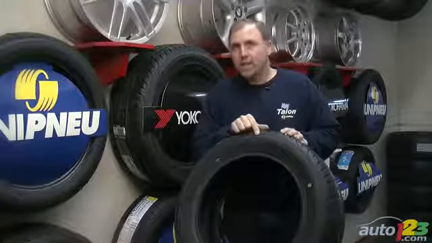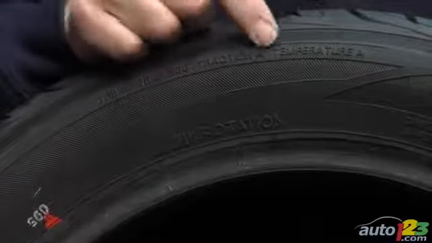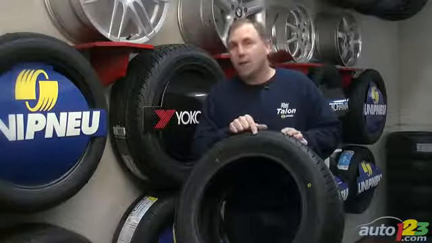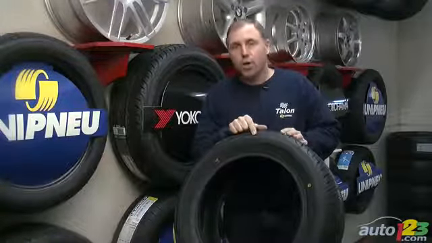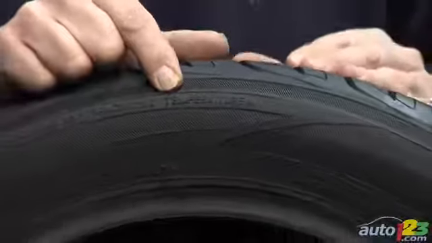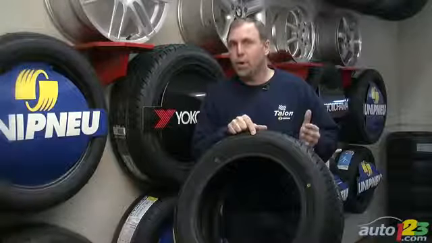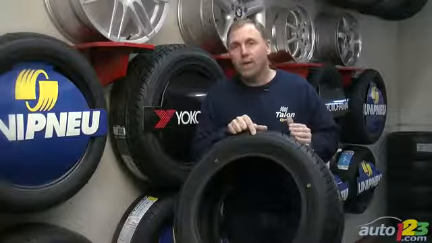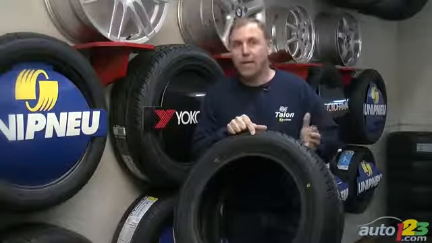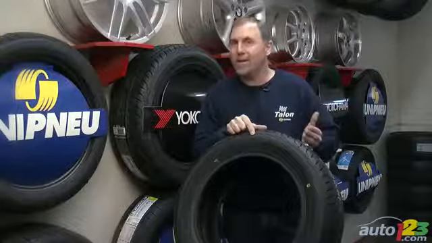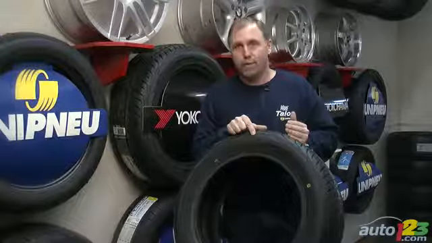The last indicated feature is temperature, and this can be temperature A, B, or C. This is to describe how well the tire can dissipate heat. So a temperature of A would dissipate heat more quickly, be able to deal with higher temperatures than a temperature B or C. Very few tires on the market have below a B temperature rating. High performance tires, which operate at higher temperatures under more extreme conditions, will typically have an A temperature.